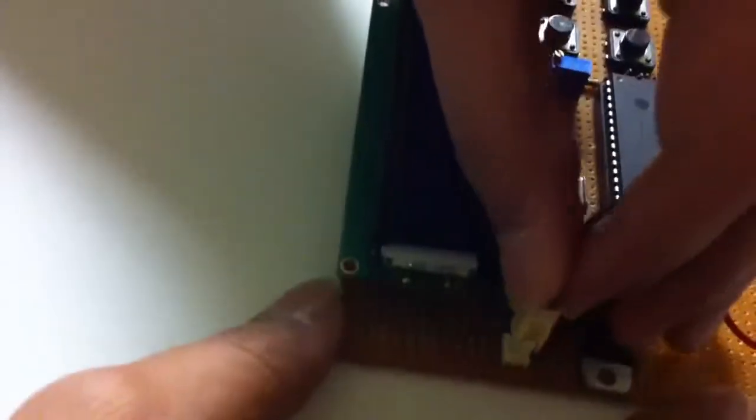Somehow it is not showing us the welcome screen, so I don't know what's wrong with the device, but it usually shows the welcome screen when you connect the LCD with the power supply.